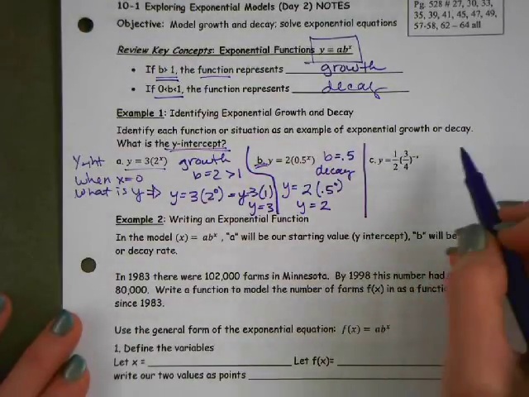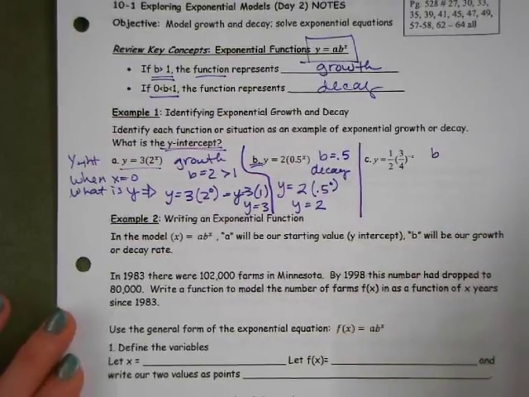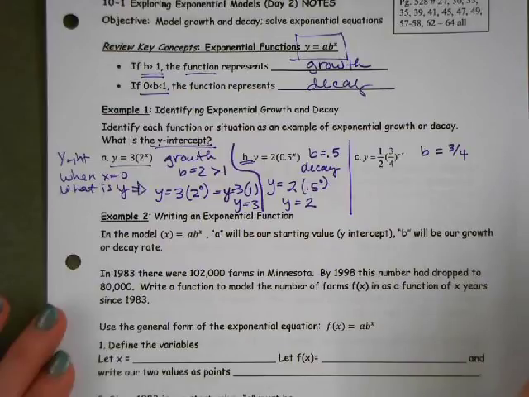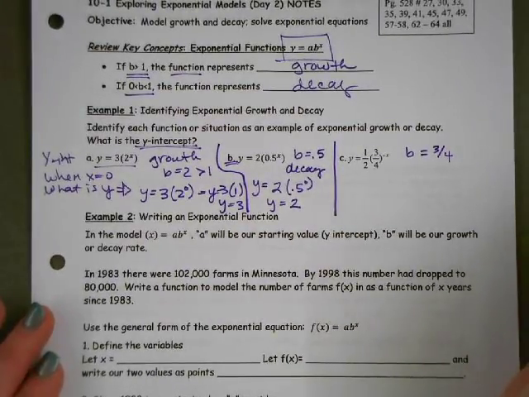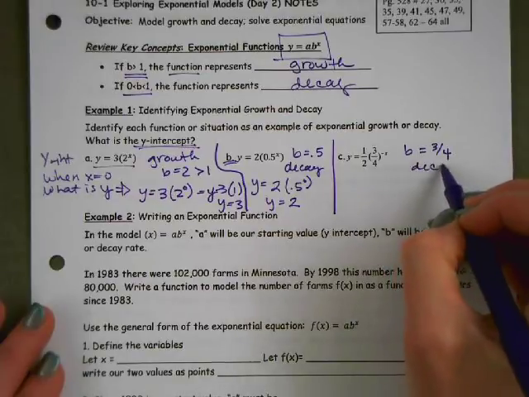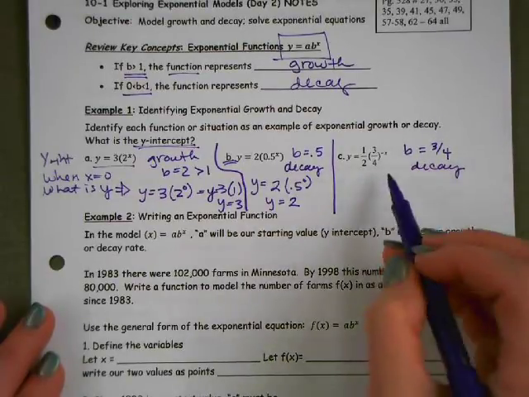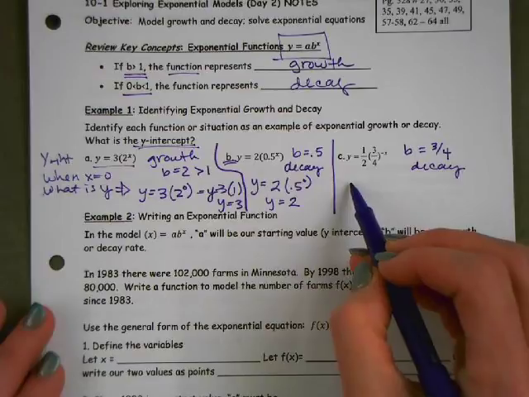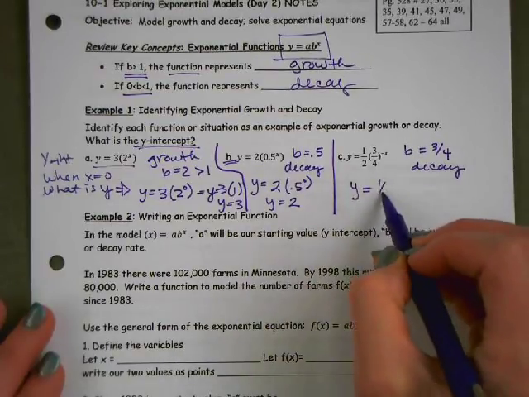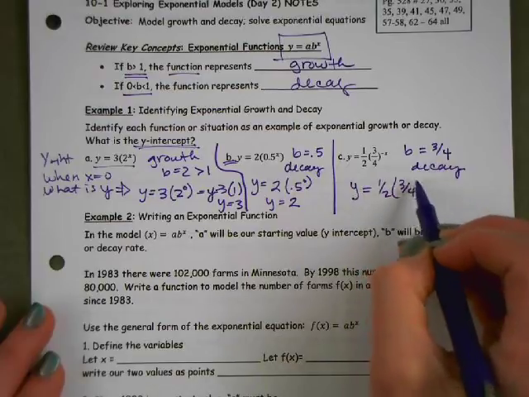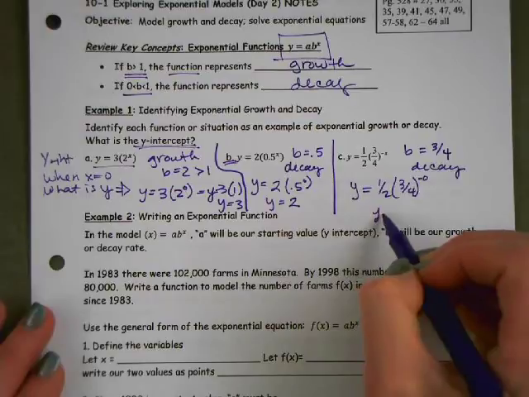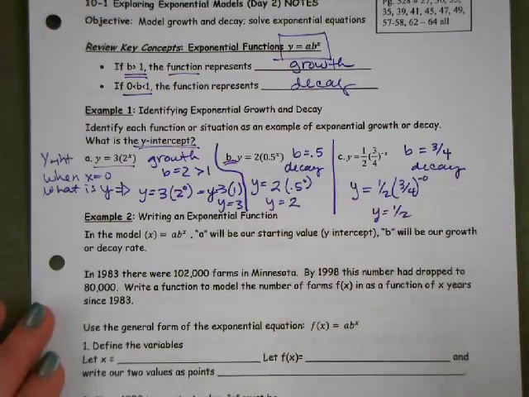Alright, looking at C, what is my b value? It's 3/4. Is that greater than 1 or less than 1? It's less than 1, so therefore it's decay. And then when x is 0, what is y? It's going to be 1/2 times 3/4 to the negative 0. That just is going to be 1, so y equals 1/2.